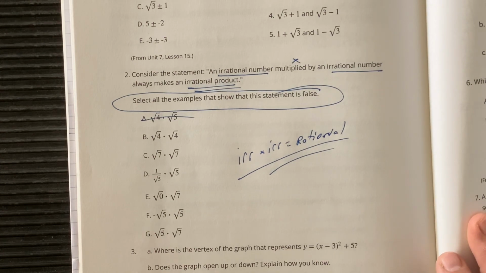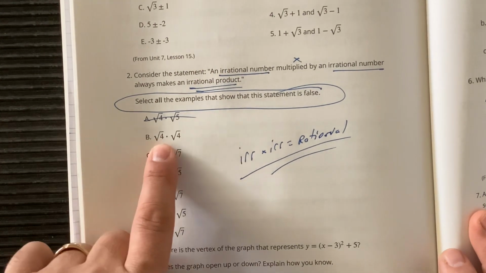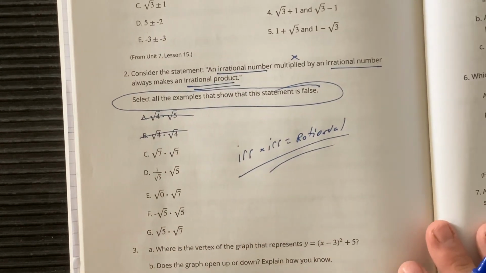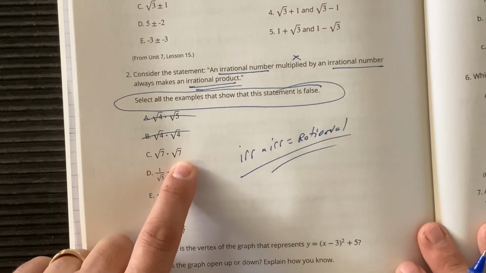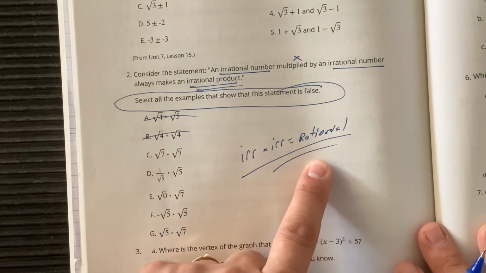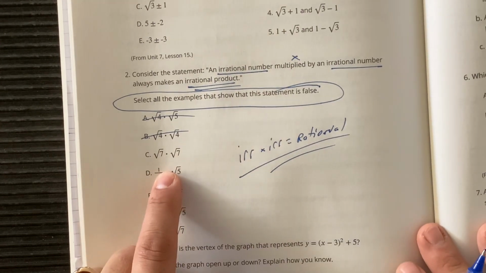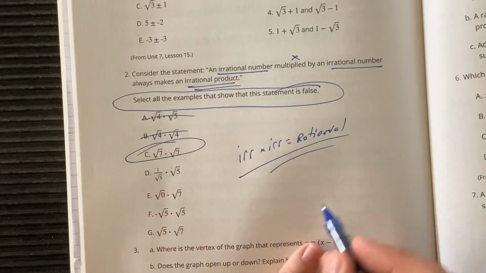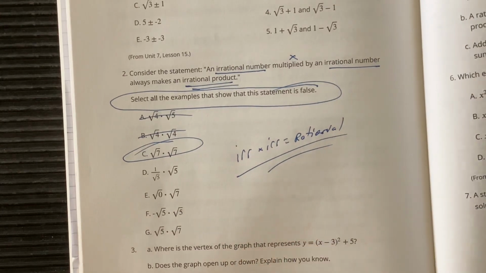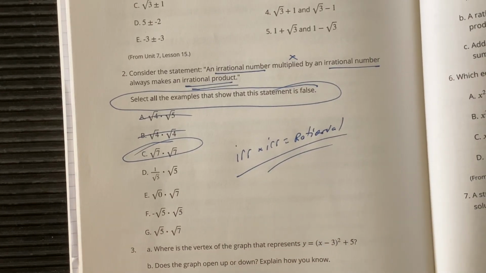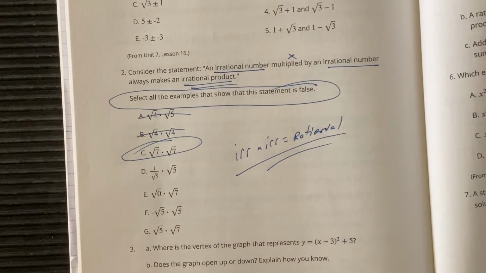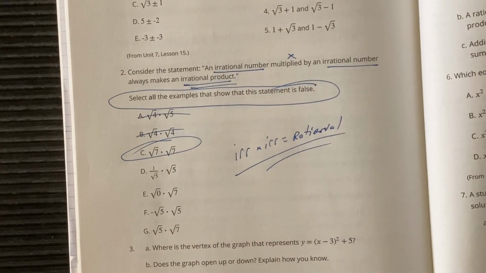So B, is that irrational? Is this irrational? Is this irrational? Do I get a rational number? What's square root of 7 times square root of 7? This was your specialty yesterday. It's 7. So that one would be false because you get a rational answer. So that's what you're looking for there. You're looking for this to be true. There are more though.